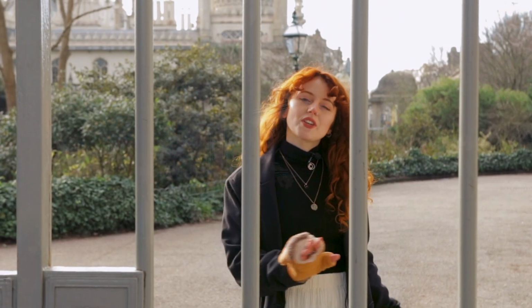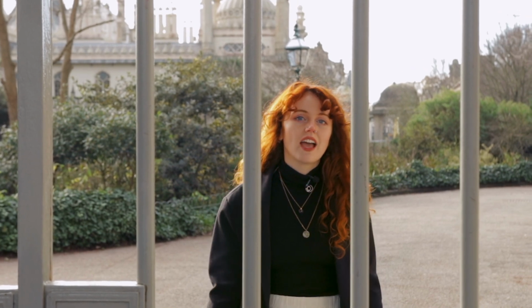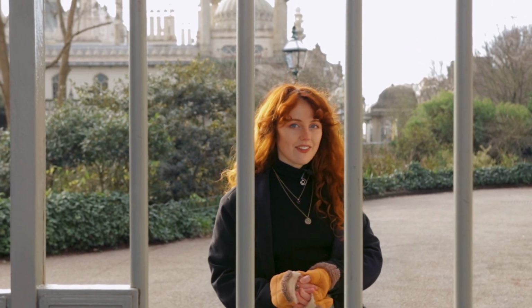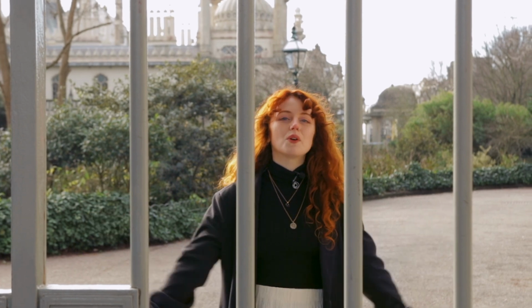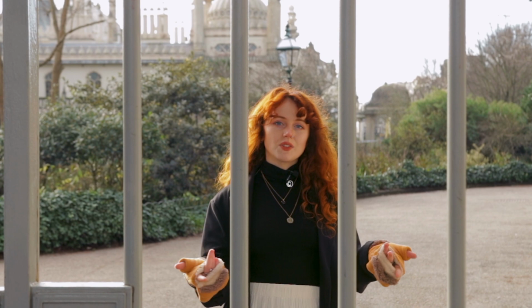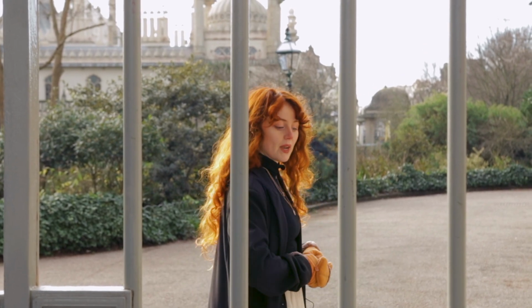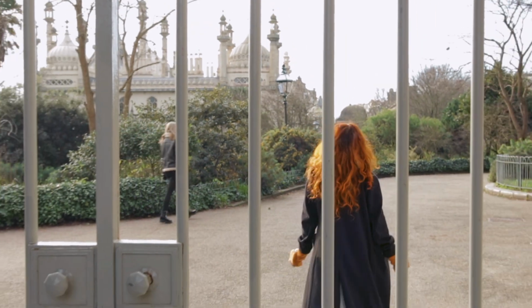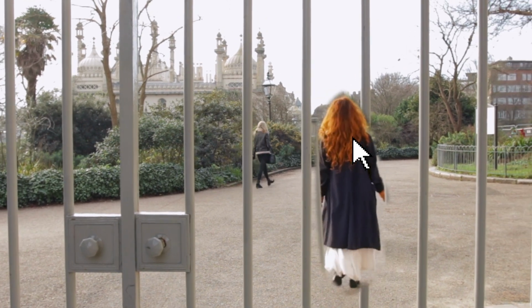Today I'm going to be showing you how to think like a designer in your day-to-day life. So follow me as we walk through the streets of Brighton. But unfortunately, this door is closed, signifying that you can't come this way. You'll have to find another. That door handle seems useful.